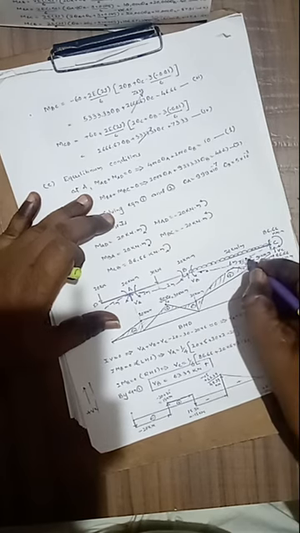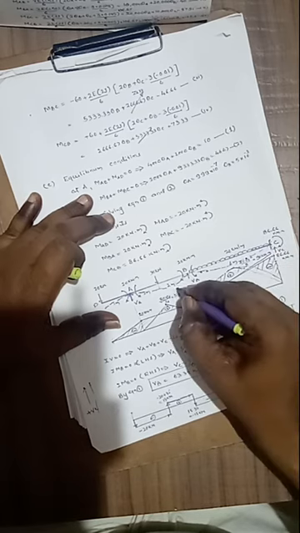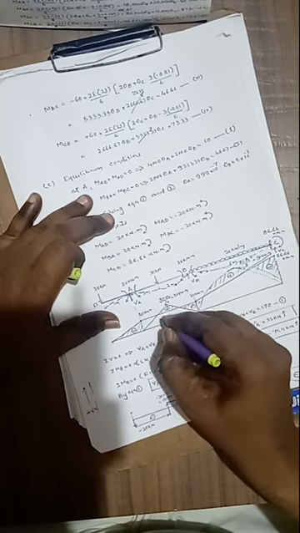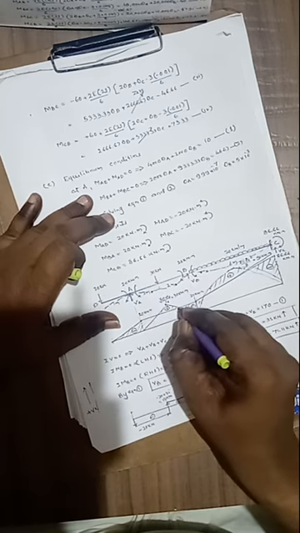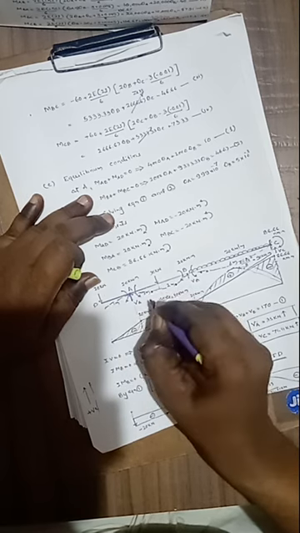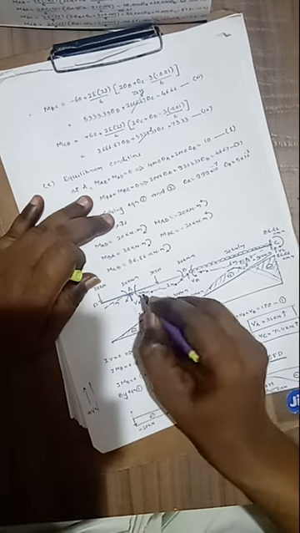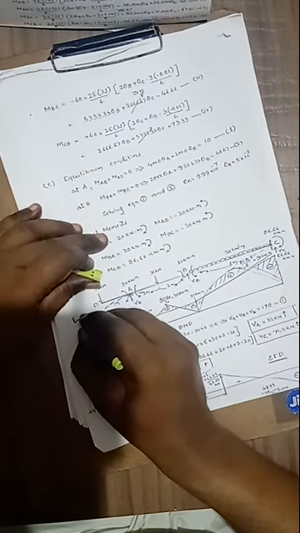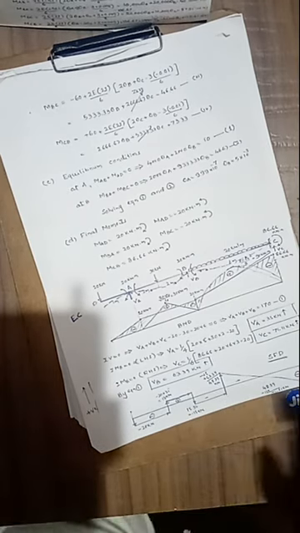Here in this portion the bending moment is sagging. In this portion the bending moment is hogging. At the support the bending moment is hogging, and here the bending moment is sagging. In this portion the total bending moment is hogging, hence the deflected shape is like this. This one is the elastic curve. This completes the bending moment diagram, the shear force diagram, and the elastic curve. We will continue in the next video.